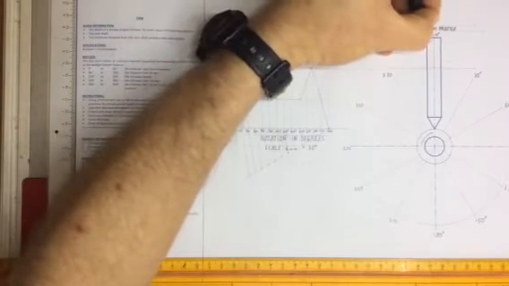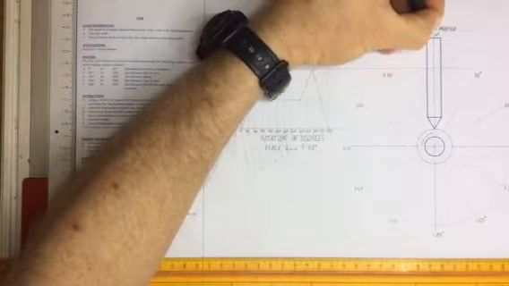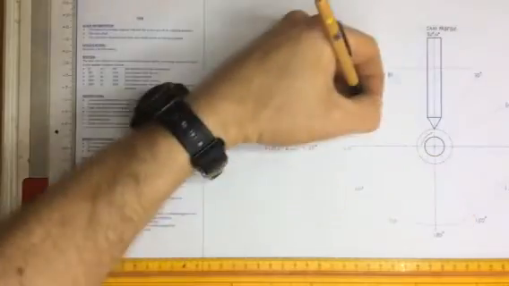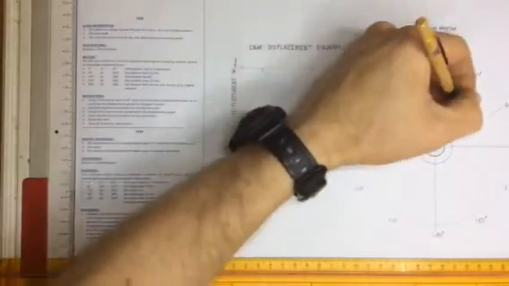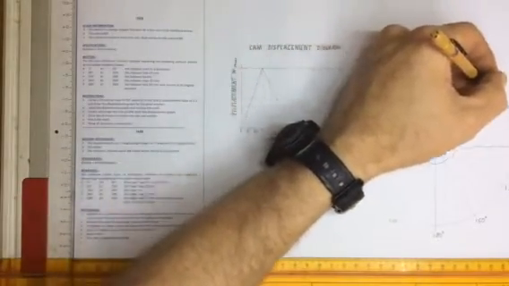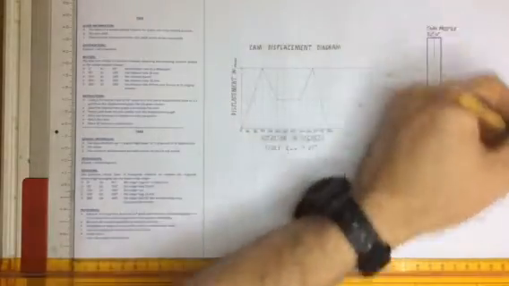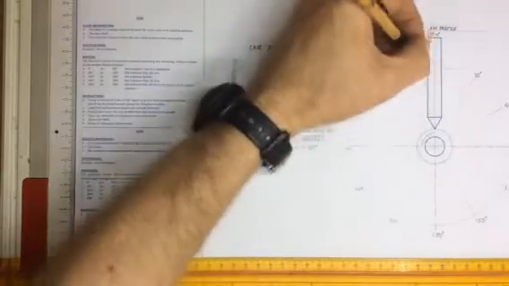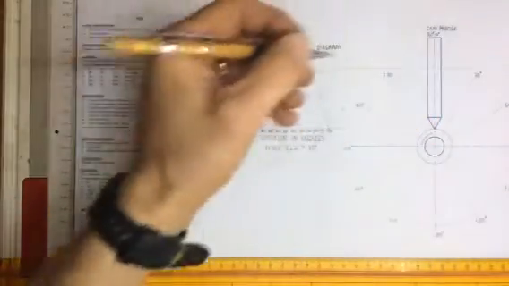And this one goes back to 360. Make sure that you do the labeling in the correct direction. If it's anti-clockwise, I must label this in a clockwise direction from 30 going around to 360. If it's going clockwise, I must label in an anti-clockwise direction.